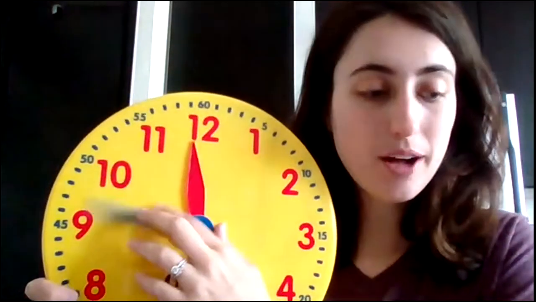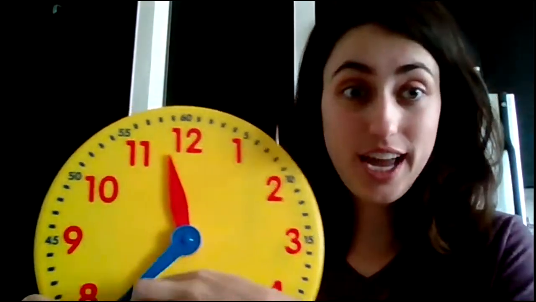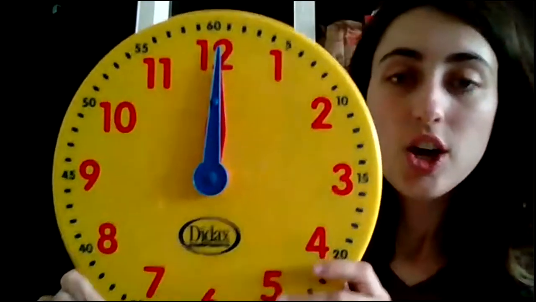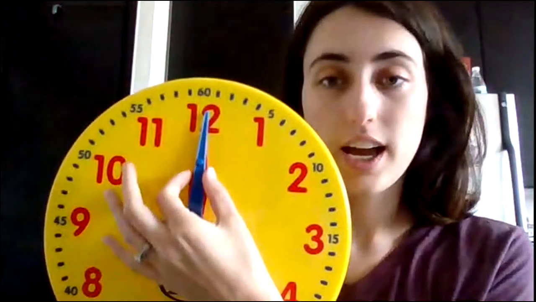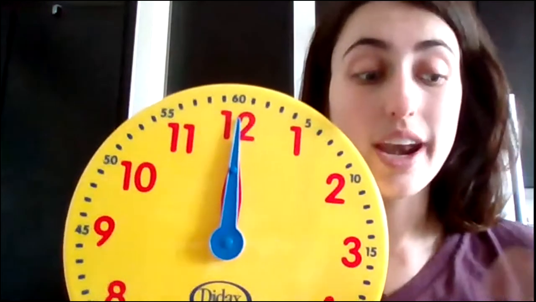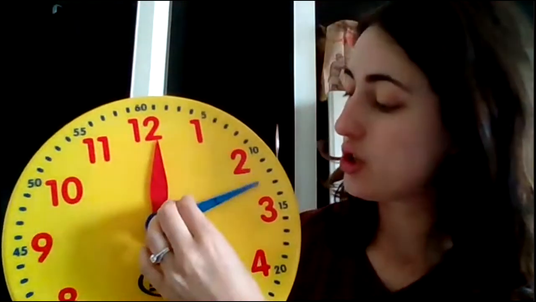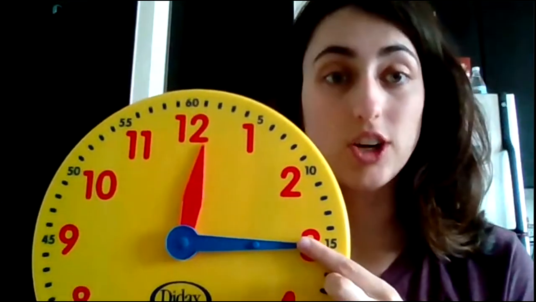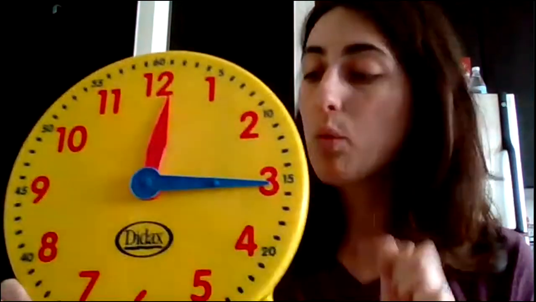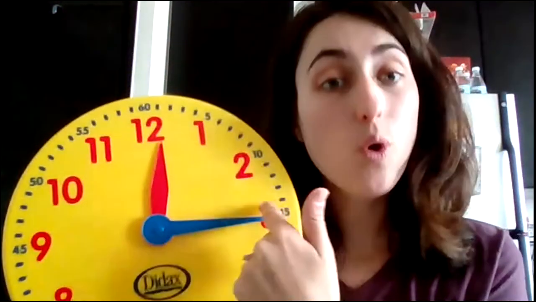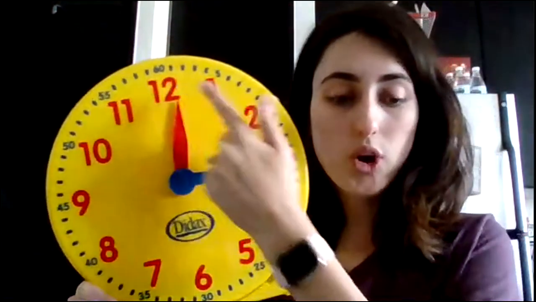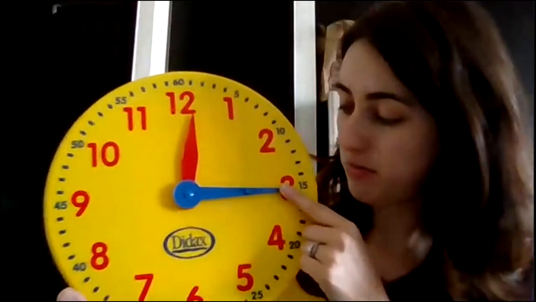And so if we think about telling time to the half or quarter hour, this is 12 o'clock, right? Show me 12 o'clock on your own clock as well, using your small little hands. Everything should be at the 12, right? So now move your minute hand, your long hand, to the 3. What fraction of an hour passes when the minute hand moves from the 12 to the 3? A quarter, 1/4, right? 1/4 of the hour passes. And so a quarter past 12 is at 3.